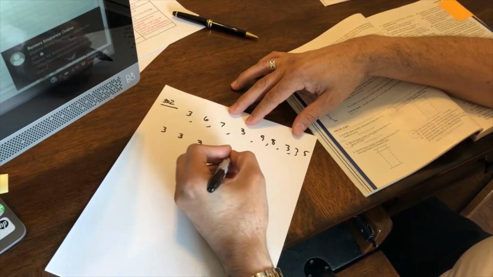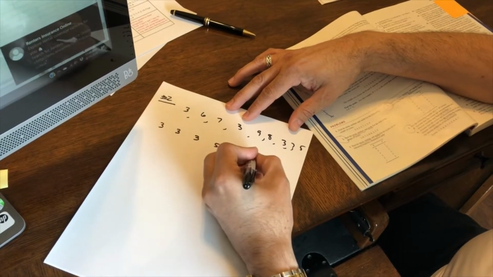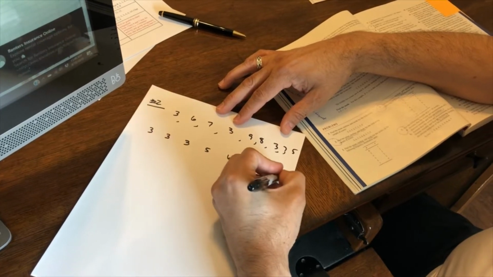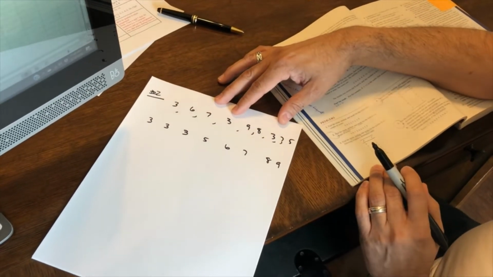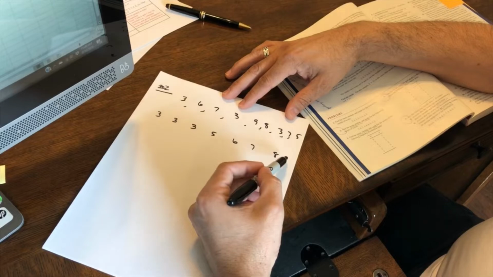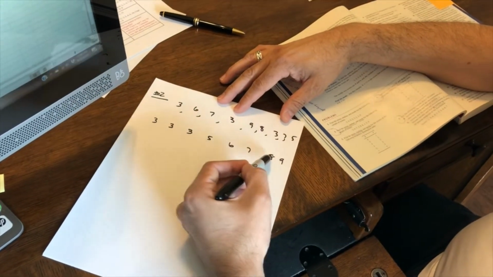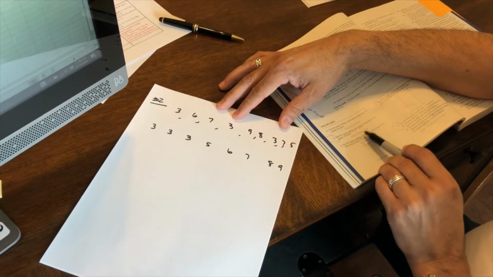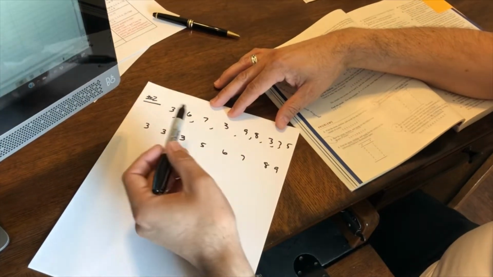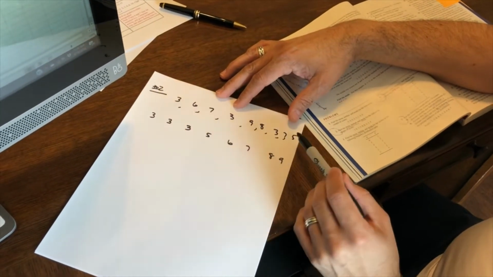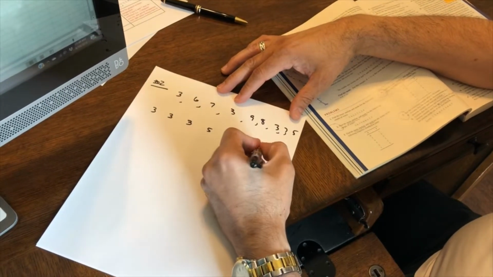I think I did that right. And it's an odd number. Well, wait a minute. 1, 2, 3, 4, 5, 6, 7, 8. Oh, I'm missing one. 3, 3, 3, 5. Oh, there's 2 sevens. Okay.